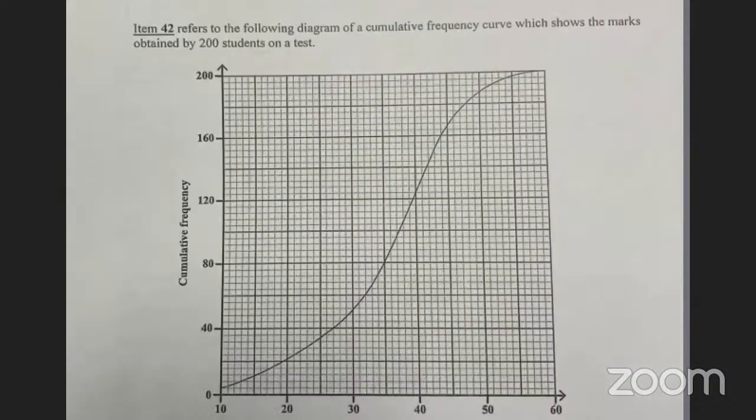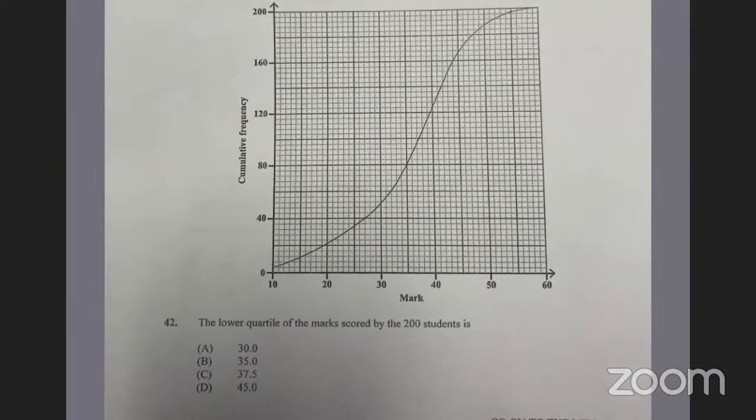42. They give you a cumulative frequency. Find the lower quartile, so that'll be 1/4 of 200, which is 50. So we have to read off 50, right? This is 40, that's 60. So 50 is halfway there, that's about here, 30. The lower quartile is 30. That's the best answer, at 30.